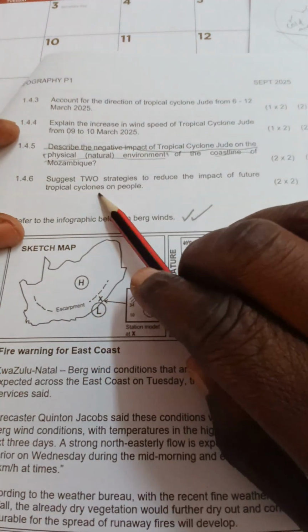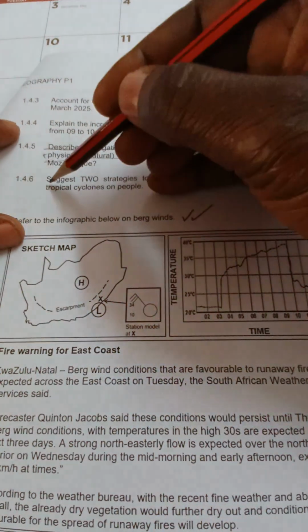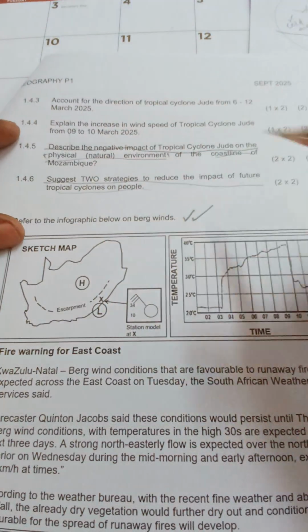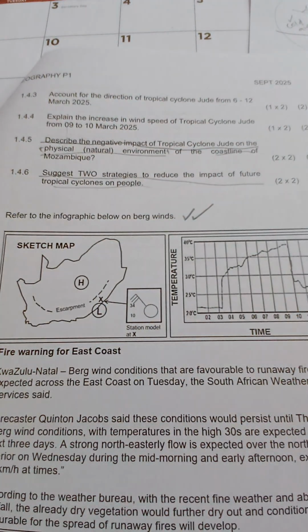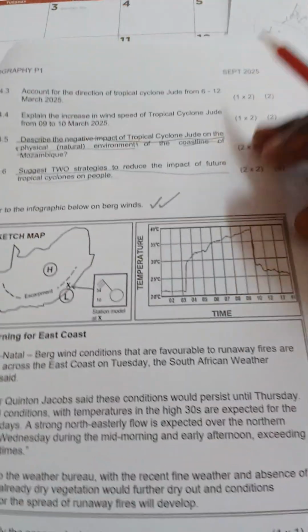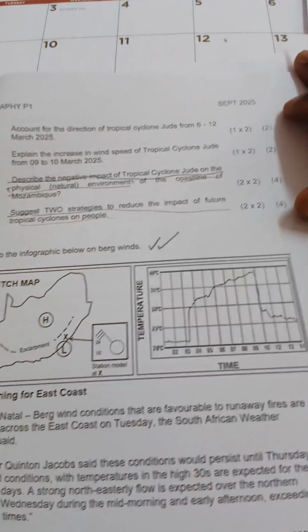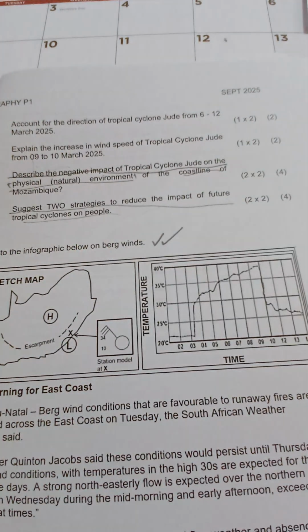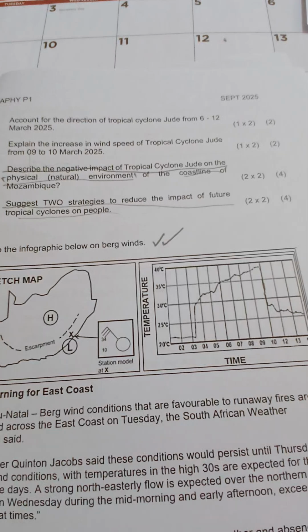Then 1.4.6 suggests 2 strategies to reduce the impact of future tropical cyclones. 1.4.6, what are some of the strategies that we can actually use to make sure that we reduce the impacts, okay? We are on 1.4.6. What can we do? Early warning systems have to be put in place, awareness and education programs, evacuation protocols and drills. We can stock up on emergency supplies and necessities, identify high-lying areas to evacuate people.